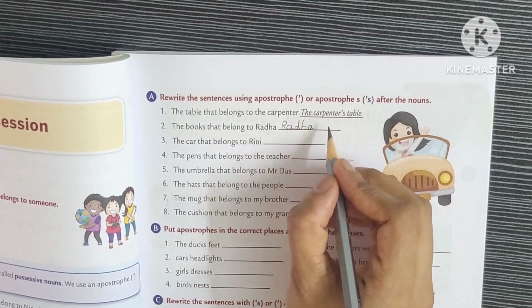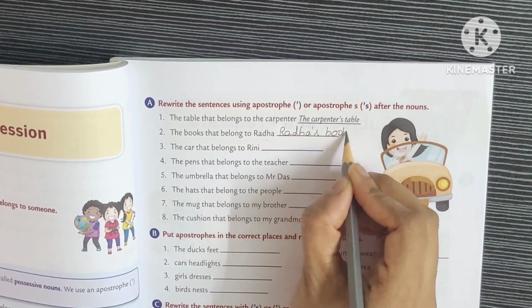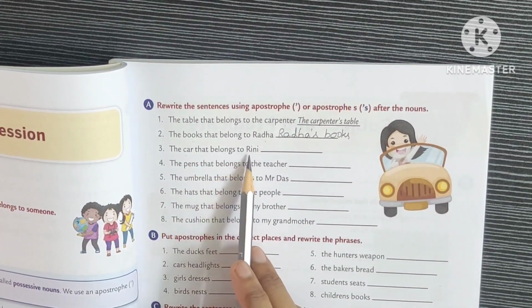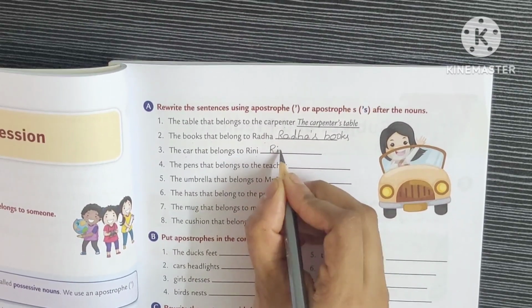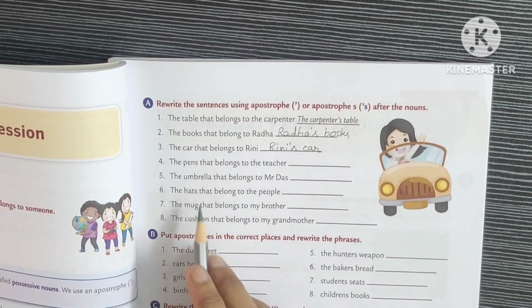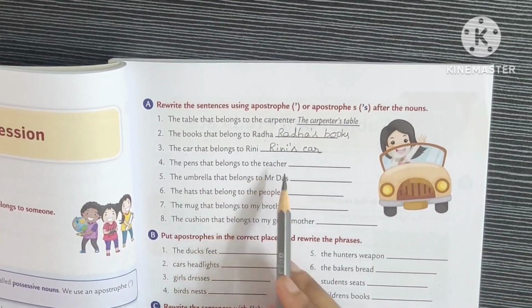Radha's books. The car that belongs to Rini. Rini's car. The pens that belong to the teacher.